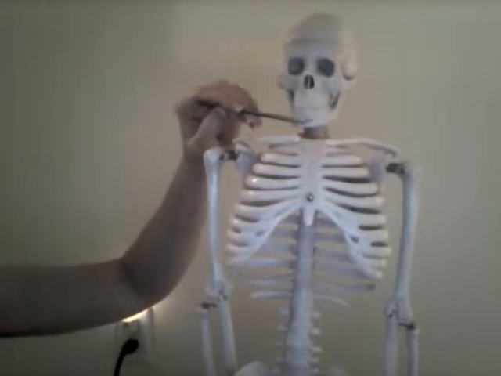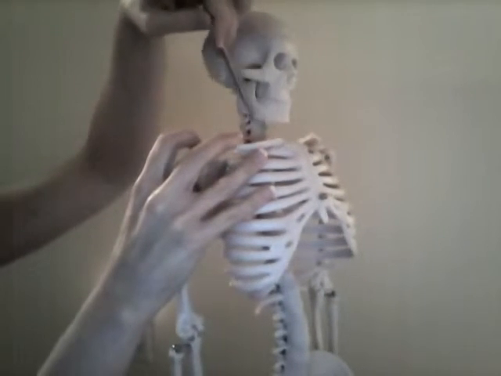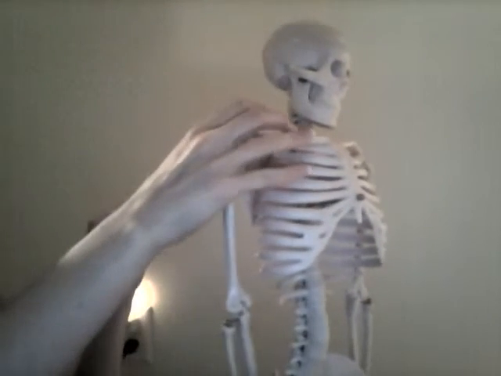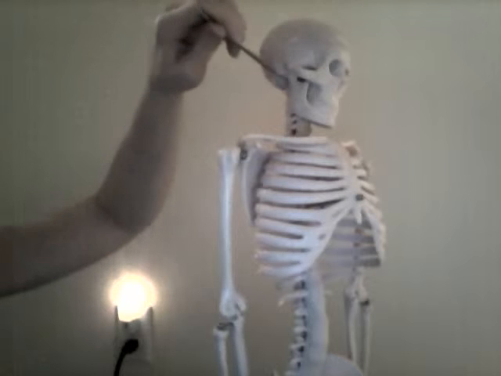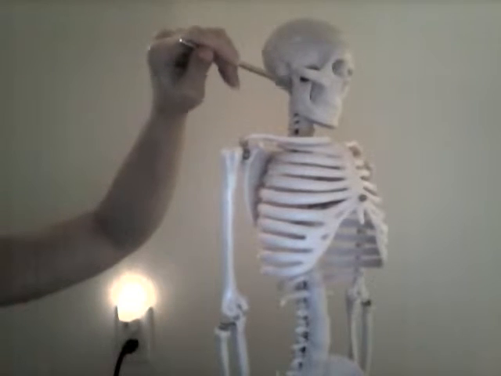Next is the mandible. So this would be the mandible. And it wants the body. So we have the body. Next is the angle. So we have an angle here. Then the ramus would be right back here.